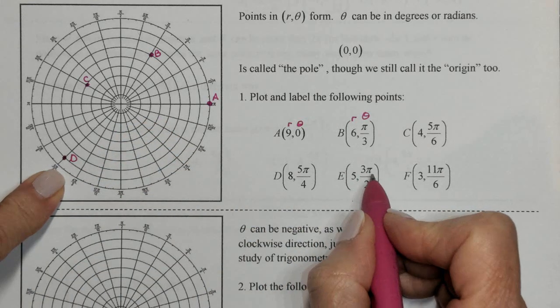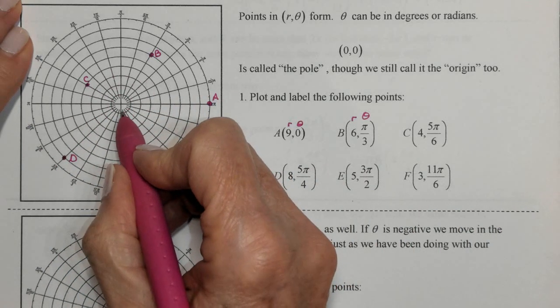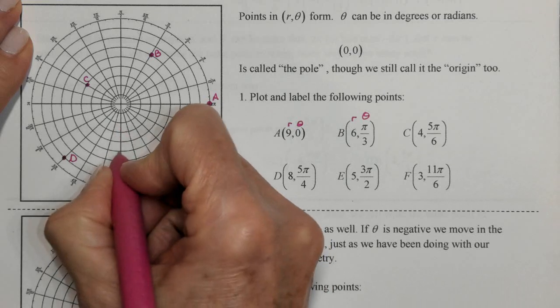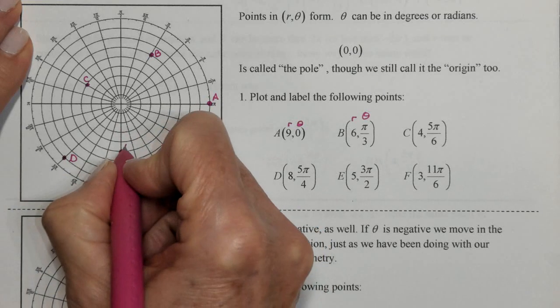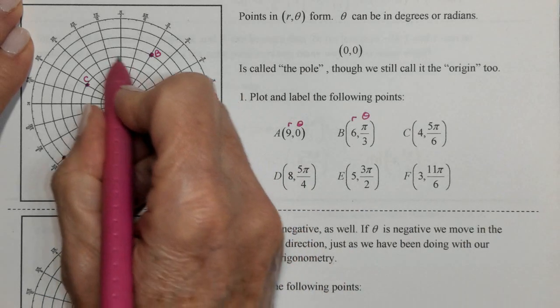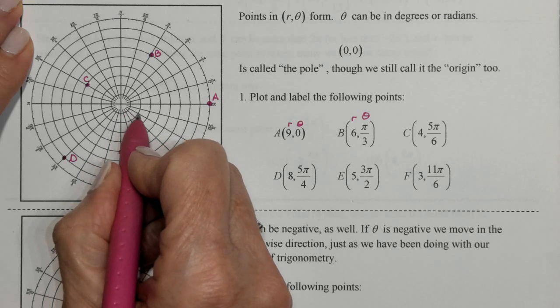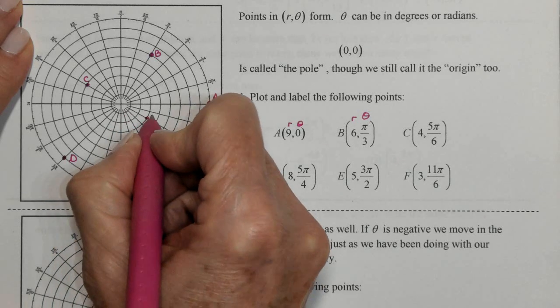5, 3 pi over 2, so we go to 3 pi over 2, and then out 5 units, 1, 2, 3, 4, 5. There is point E. And lastly, 11 pi over 6, we go around to 11 pi over 6, and then out 3 units, 1, 2, 3. There's point F.